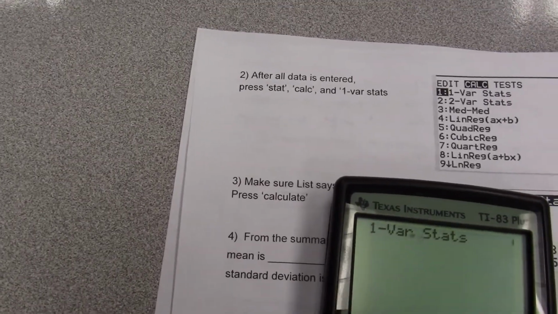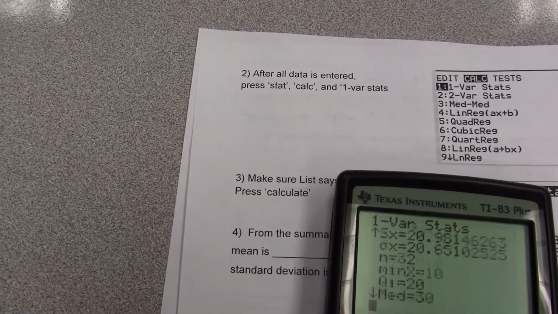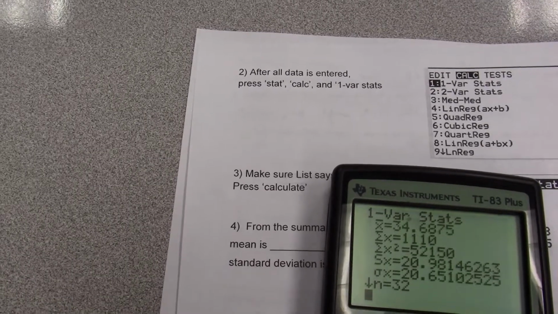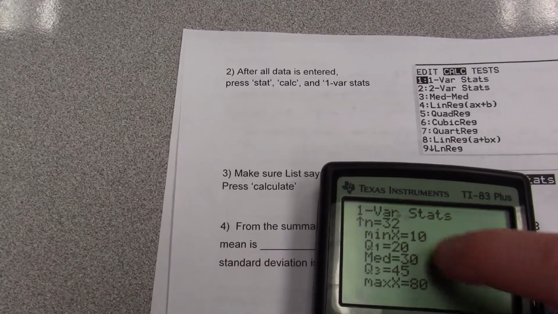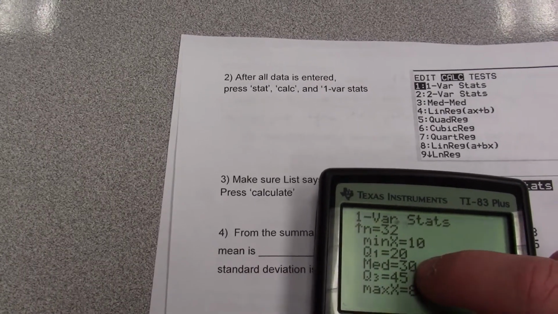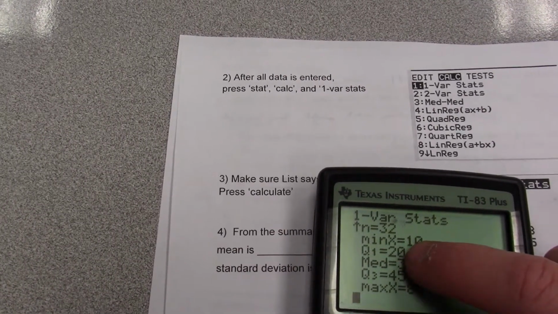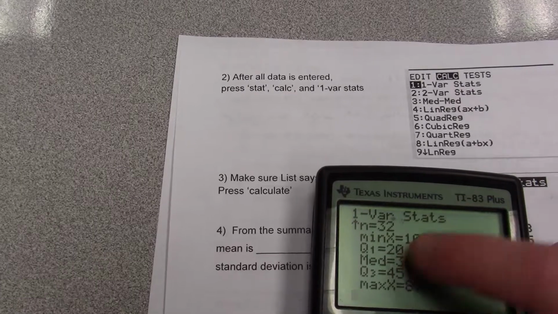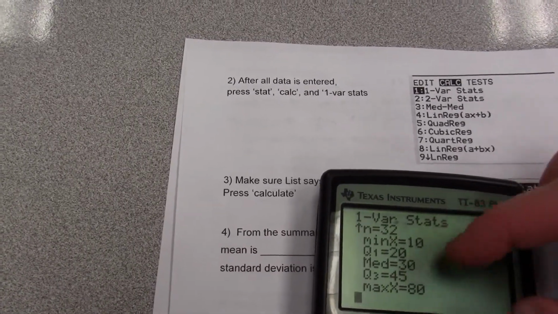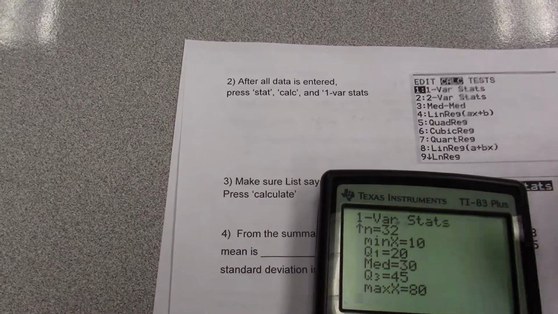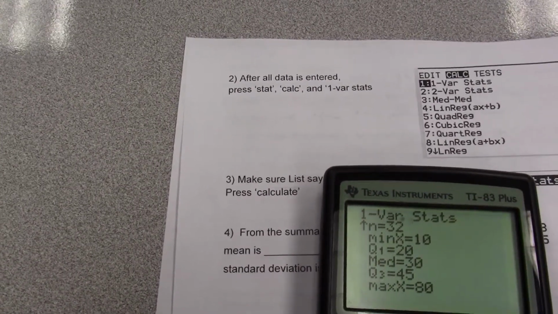It's going to show us a lot of different statistics, some that we need and some that we don't need. So you can see if you go down, it'll tell you the minimum value in the list was 10, the maximum was 80, the median was 30. Q1 is, of course, the median of the first half of the data, and Q3 is the median of the second half of the data, and you would use those 5 numbers to draw a box and whisker plot if that's something that you wanted to do.